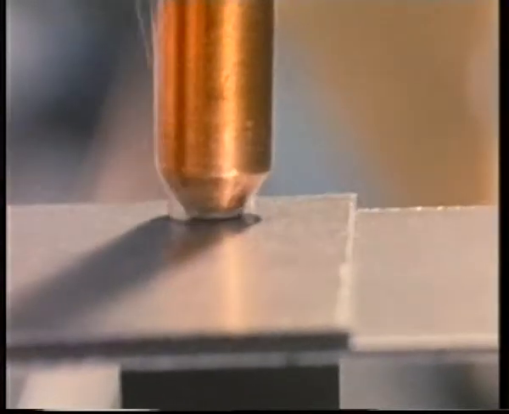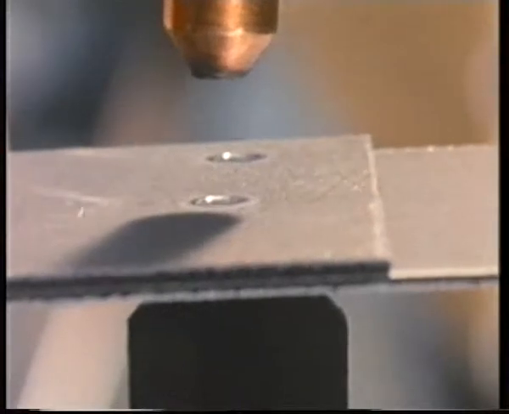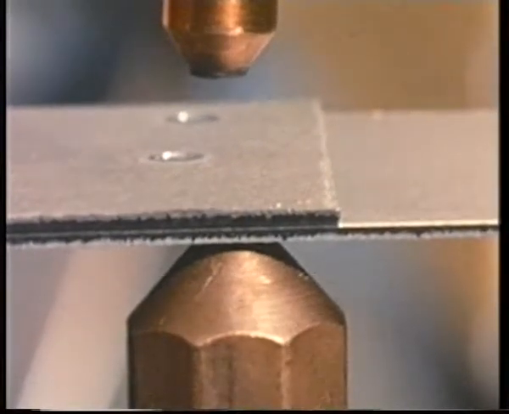Spot welding depends on the heating effect of an electric current as it passes through the join. Let's see a spot weld being made in cross-section. The action has been slowed down. The join is held between two electrodes under pressure. As the current passes through, it meets resistance and heat is produced. The heating effect is greatest at the centre of the join. A combination of heat and pressure results in a nugget-shaped weld.